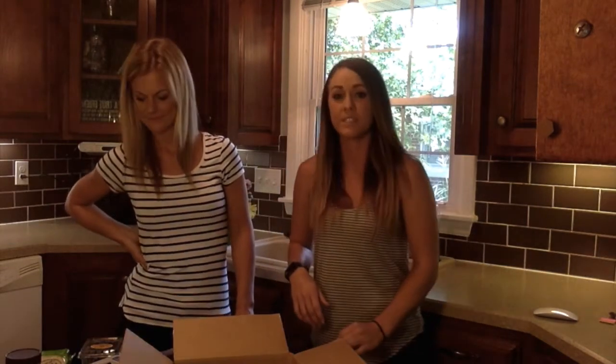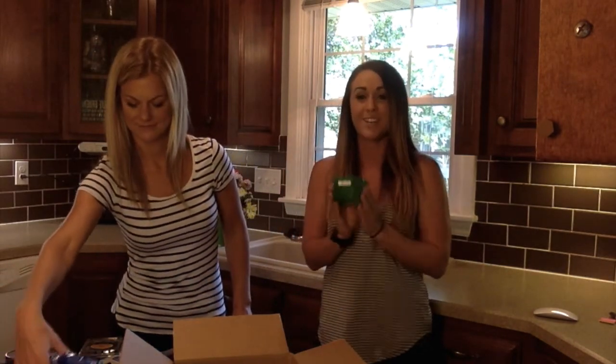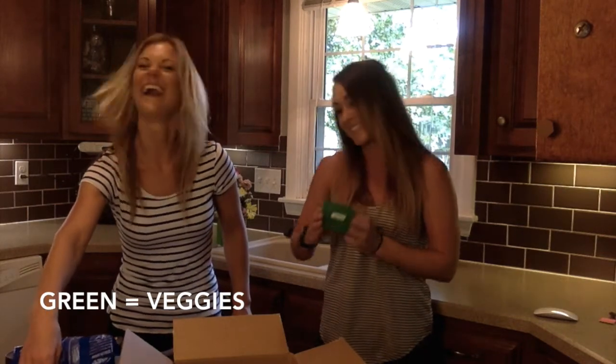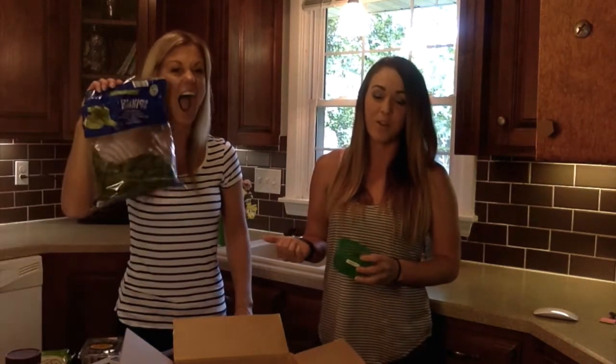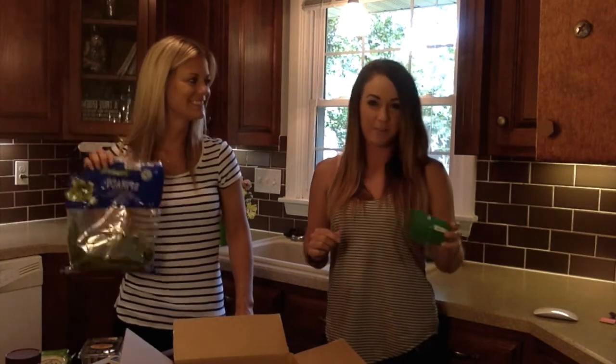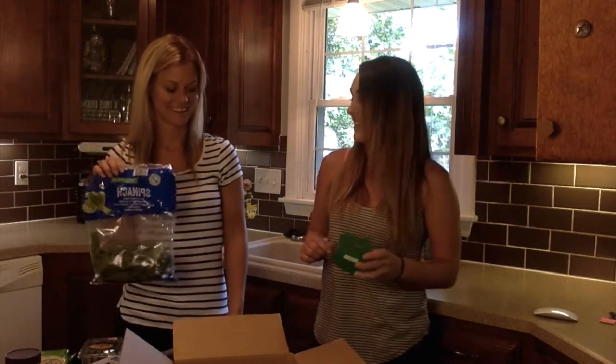All right, so moving on to containers, I'm going to go ahead and start with the green container, because I know our favorite is the veggies. And like Megan said, if you are not getting all your containers in, don't just skip out on your 3 servings of veggies for the day.